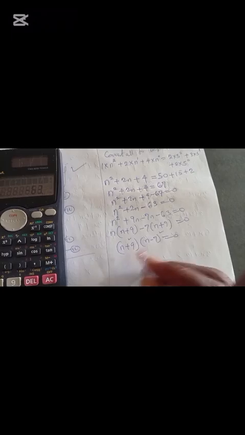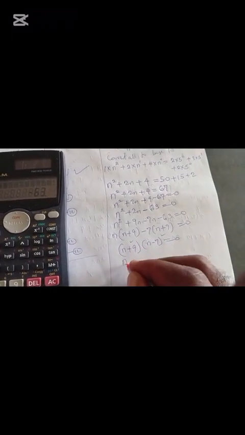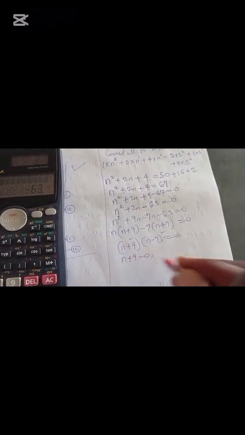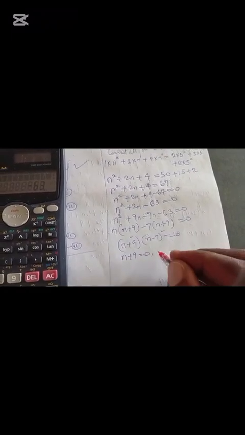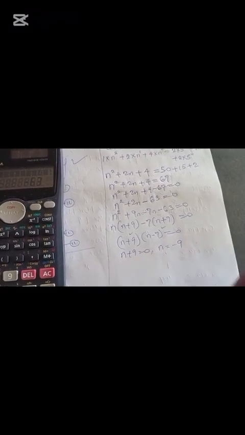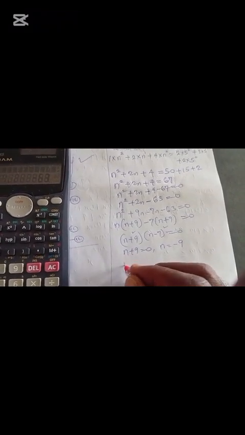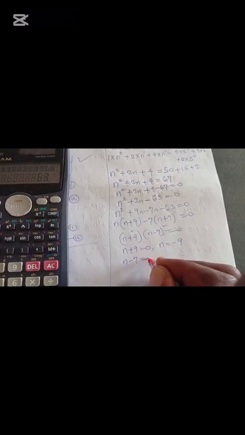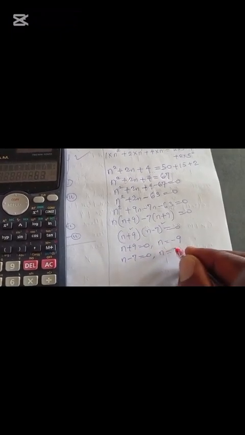Equals 0. So equate each of them to 0. n plus 9 equals 0. If n plus 9 equals 0, n equals what? Minus 9. Same thing: when n minus 7 equals 0, n equals 7. That's how we finish question number 10a, 10b.